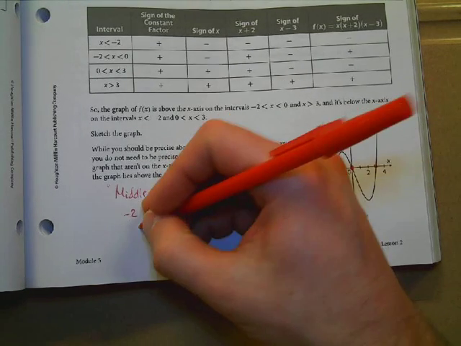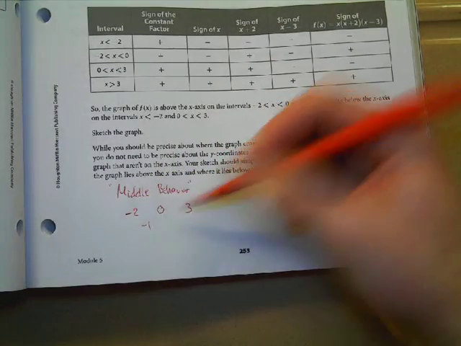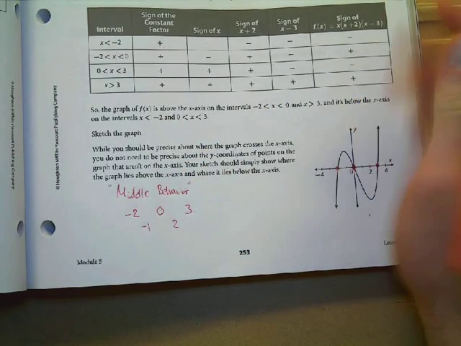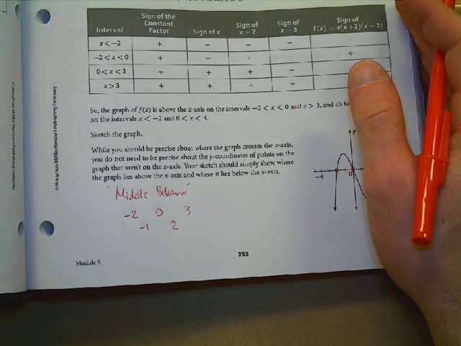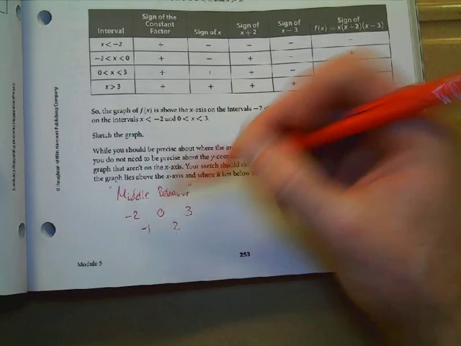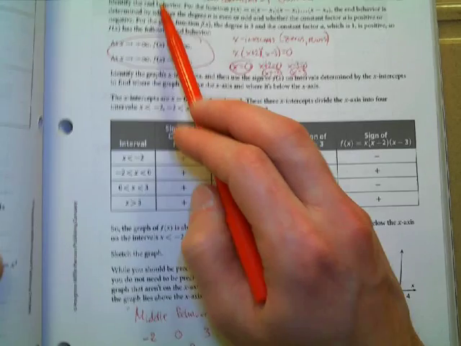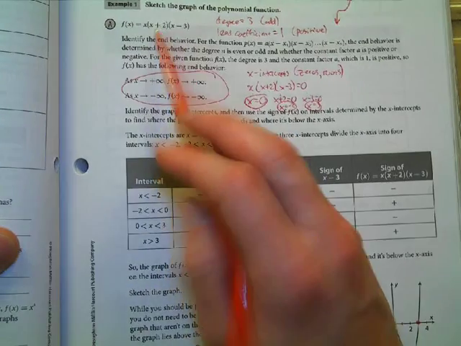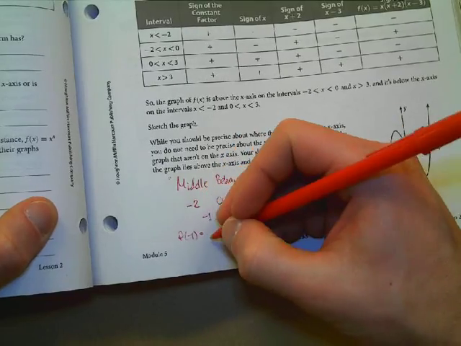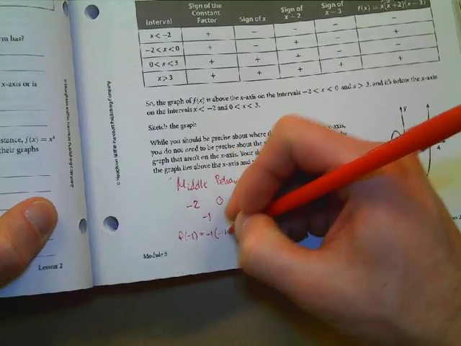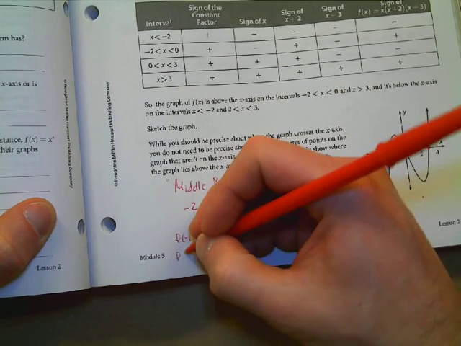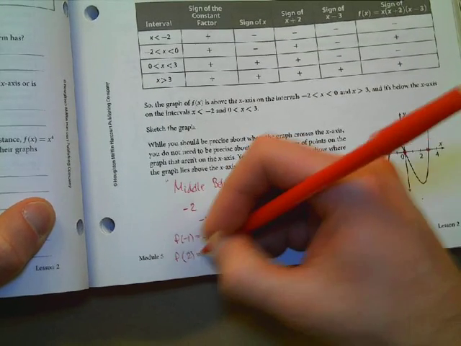Okay? We're going to test these numbers back into our polynomial here. We're going to plug them back in. So I'm going to do f of negative 1, which is going to be equal to negative 1 times negative 1 plus 2 times negative 1 minus 3. And then the other thing I'll plug in 2, and I'll say 2 times 2 plus 2 times 2 minus 3. Okay, so I just plug those in, like that.